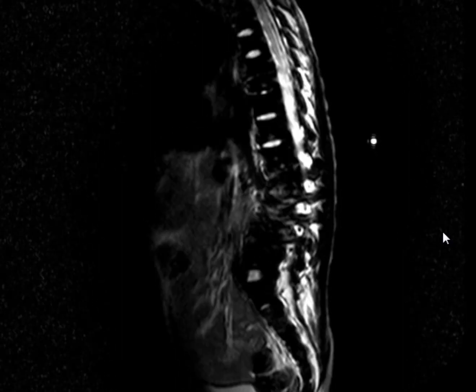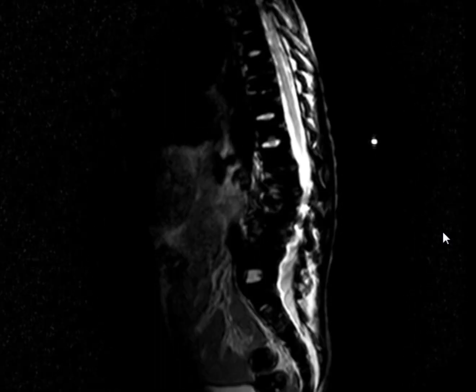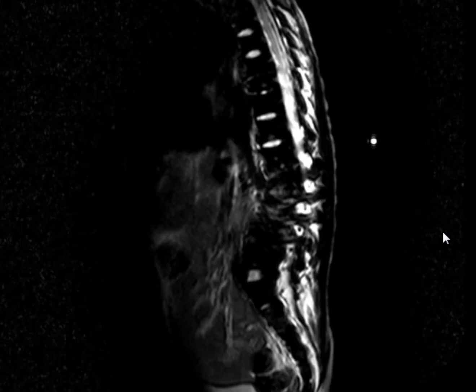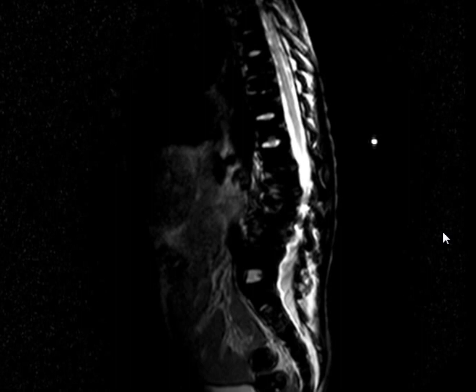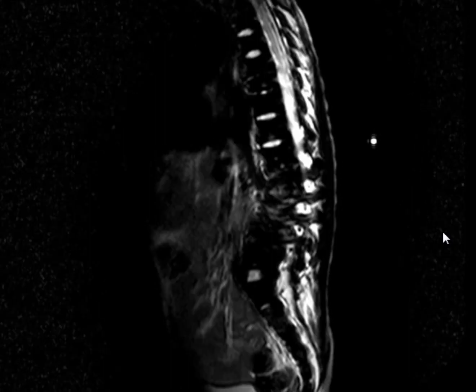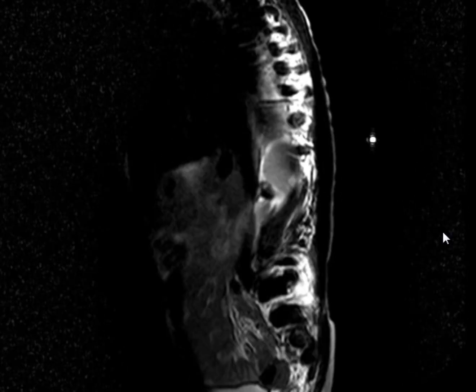Okay, this is a sagittal T2-weighted MRI showing generalized decrease in the signal intensity of all of the vertebral bodies, of the bone marrow. Generalized loss of signal of bone marrow, seen involving all visualized bones. What else?